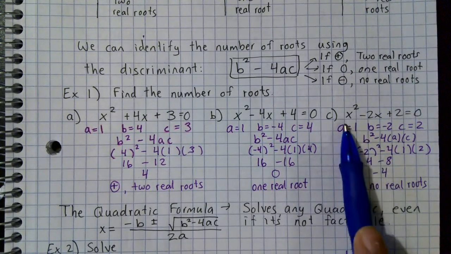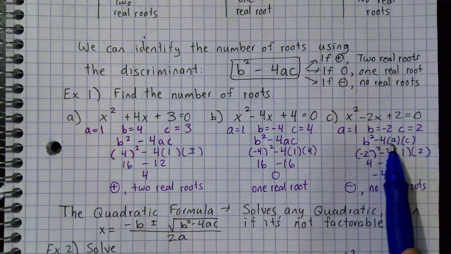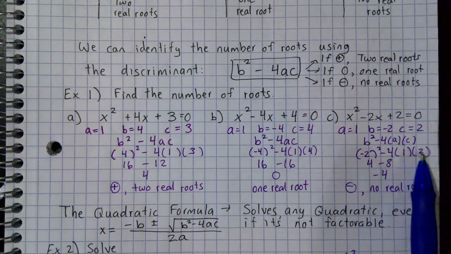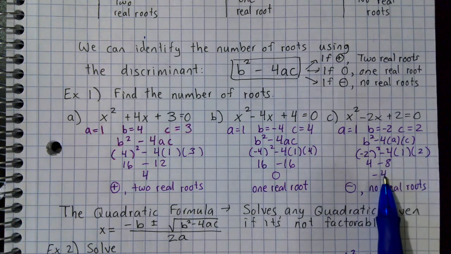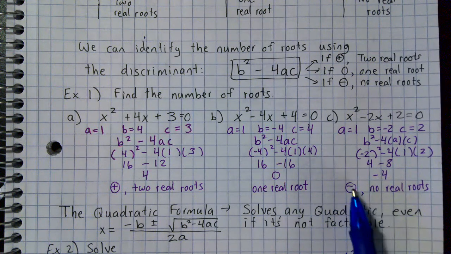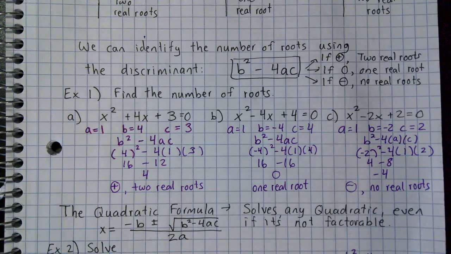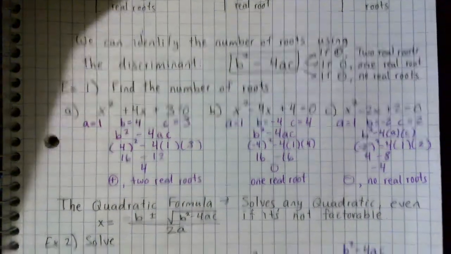Last example, a is 1, b is negative 2, c is 2. Use the discriminant, b squared minus 4ac. Plug in, plug in, plug in. You get negative 4. Since, again, what is important is not the 4. What is important is the negative. Because it's negative, there are no real roots. No real roots. So that's how you use the discriminant to find the number of roots.